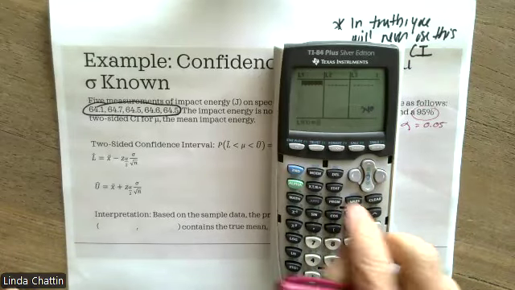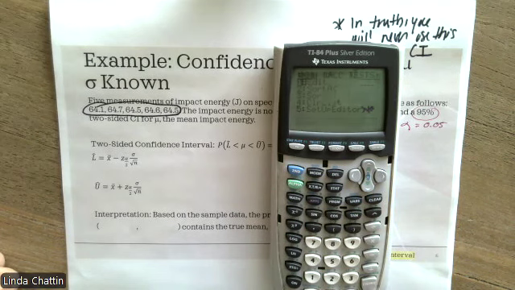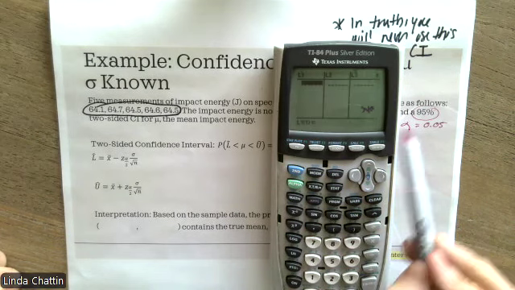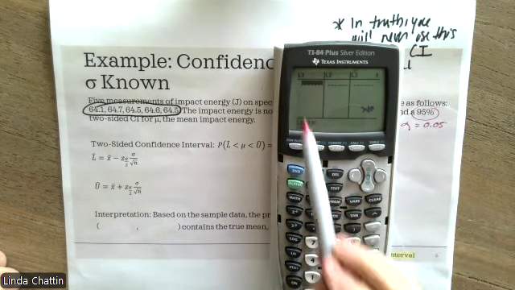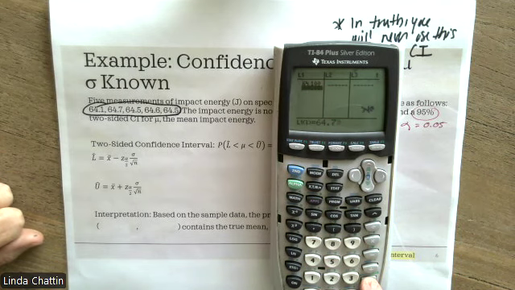If I go to stat and then edit, then I can treat this like a little Excel sheet, right? So let me put the data in list 1 here. It's 64.1 and then 64.7 and then 64.5 and then 64.6 and then 64.5.